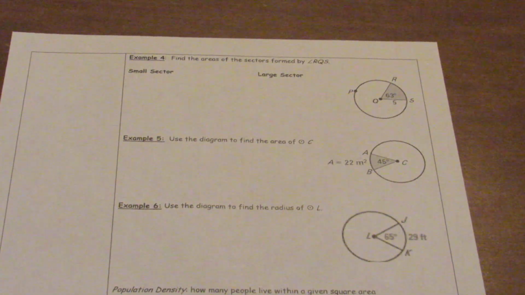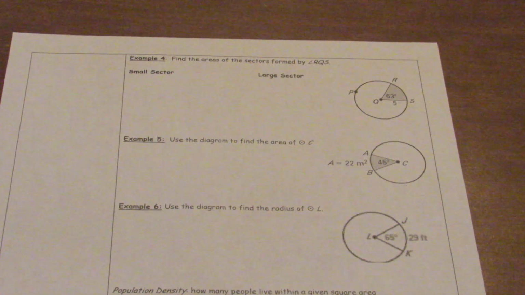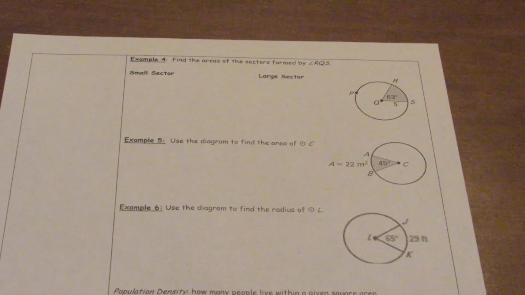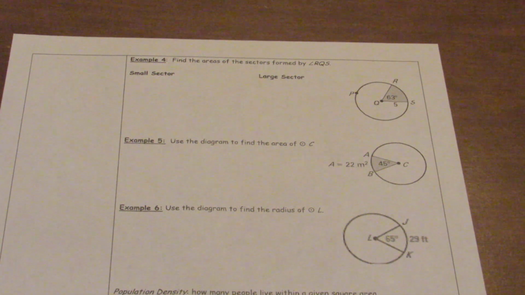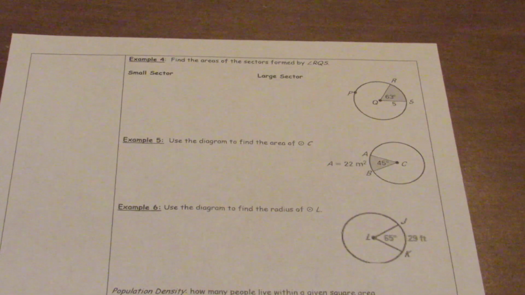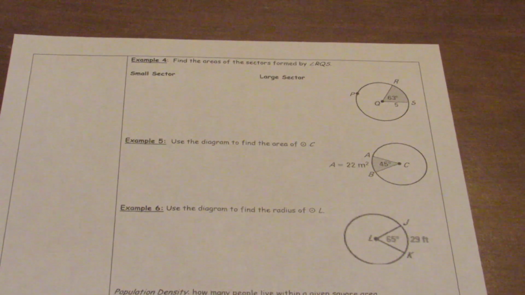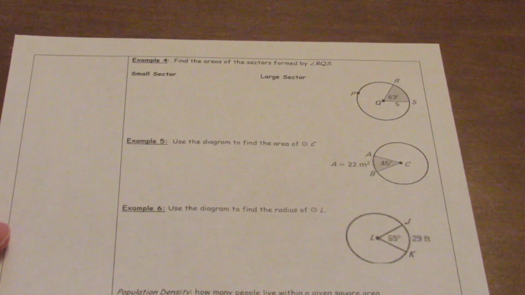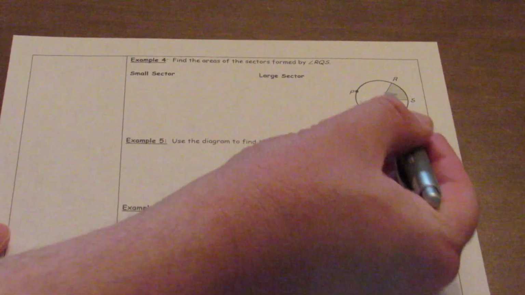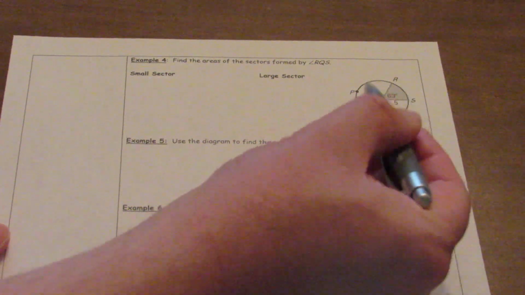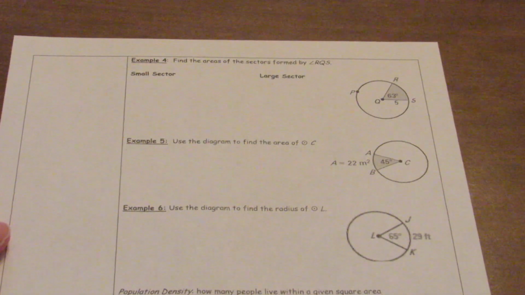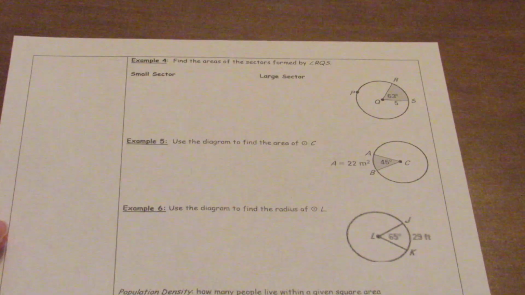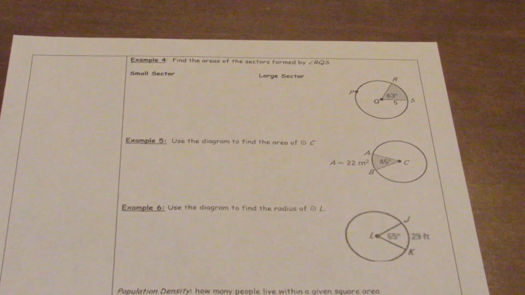So example 4 says find the area of the sectors formed by RQS. In example 4, we're actually doing two things, because whenever you have a sector here, you have two parts. In this case, you have the small part that's shaded in, and you have the large part that's white. Most times we're looking at these, we'll just find one part of that. Here it's asking us to find the area of both.